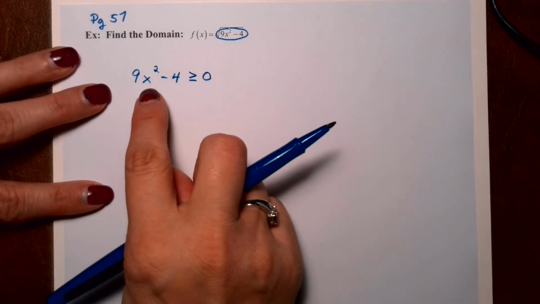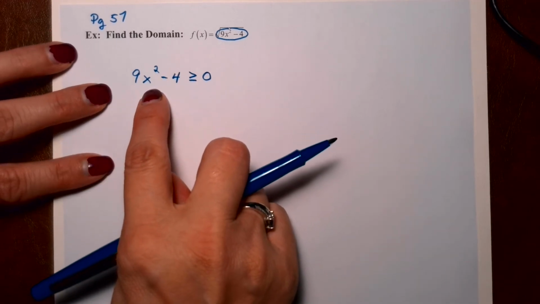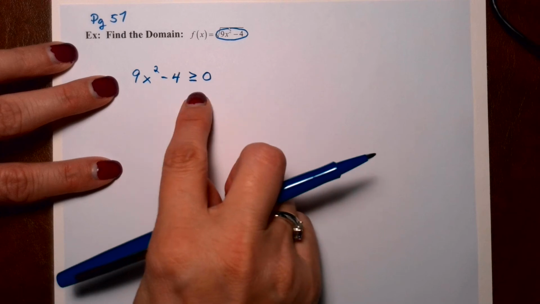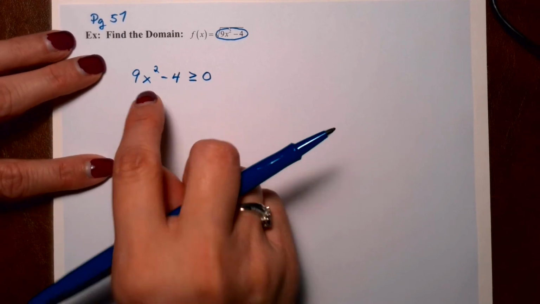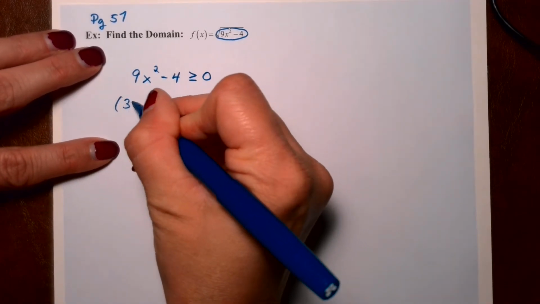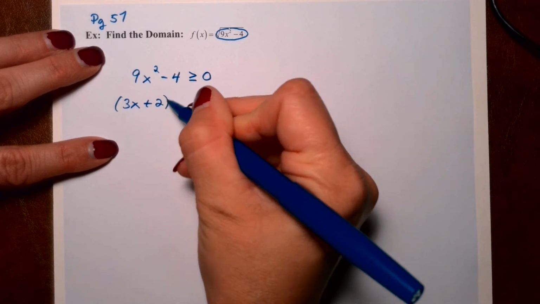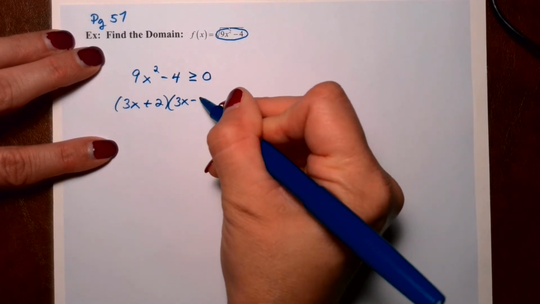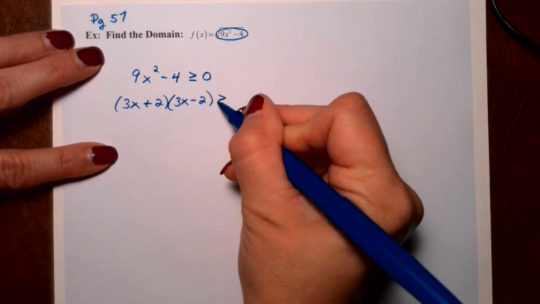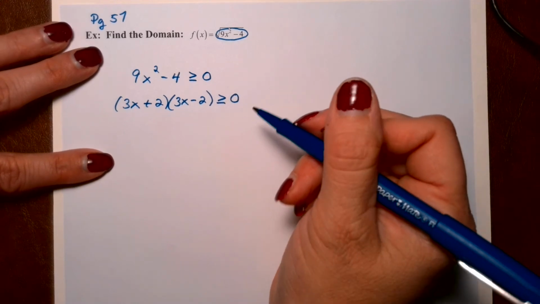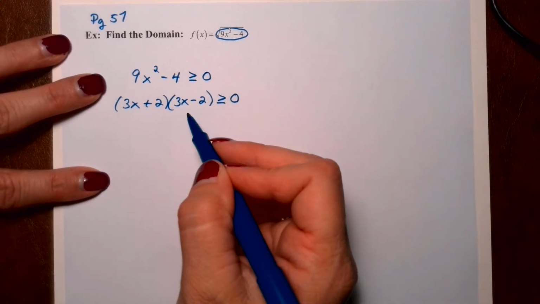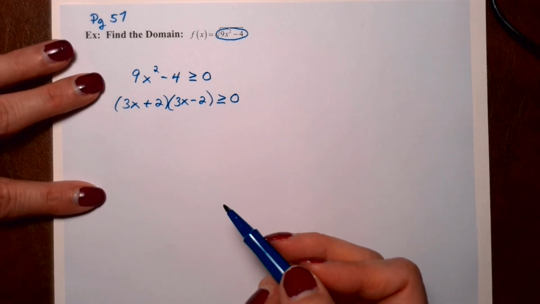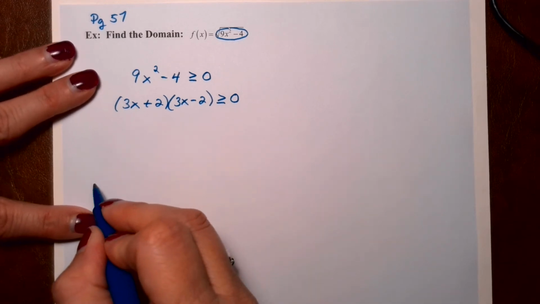Now there is a quantity squared, so we're going to have to go ahead and factor this. We're going to factor this into 3x plus 2, 3x minus 2, which is greater than or equal to 0. Since we have a couple different values, the way that we're going to do this is a number line.